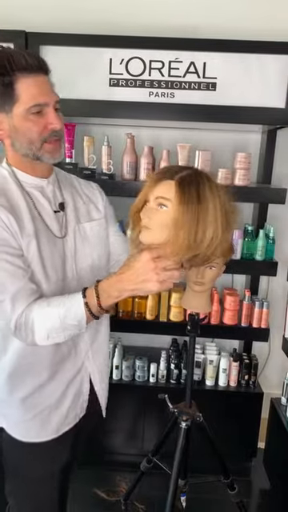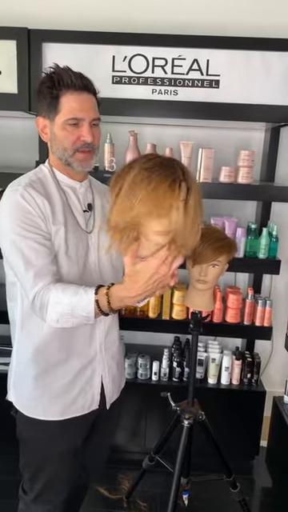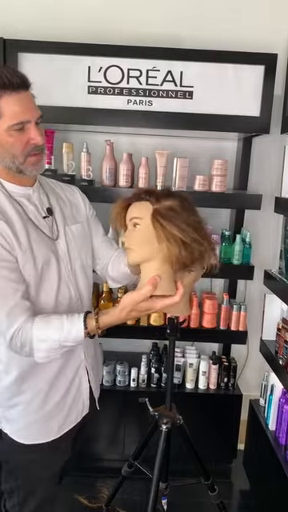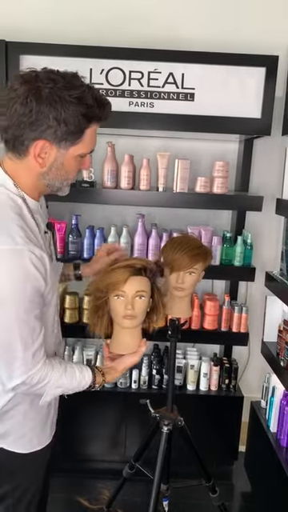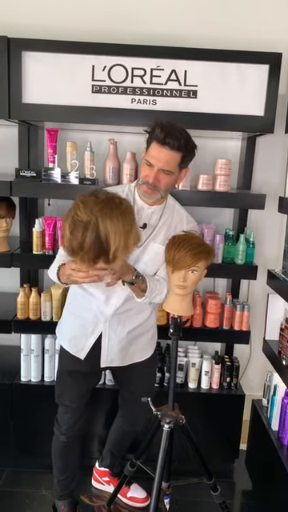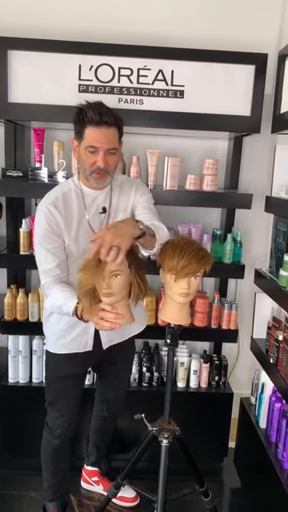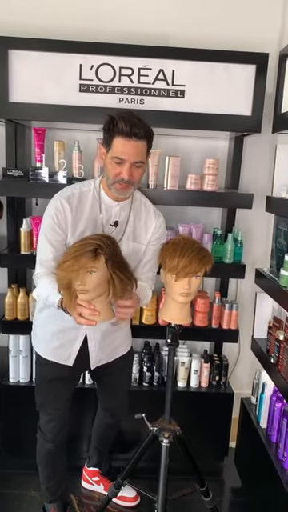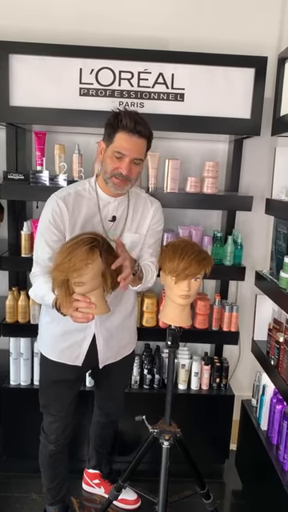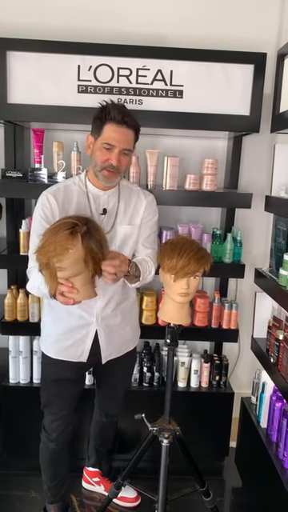Here's the other disconnected version of a lob, bob, however you want to place it. So this is my version of disconnected versus undercut. You can see disconnection is going to grow out really, really soft, really, really pretty. It's going to be blending. And one of the key things is where you're placing the disconnection. The disconnection lives around the parietal ridge through the crown.